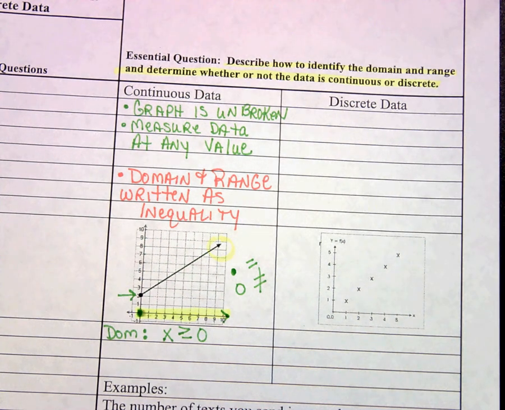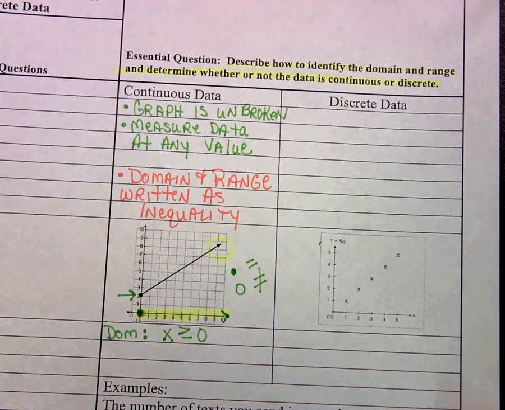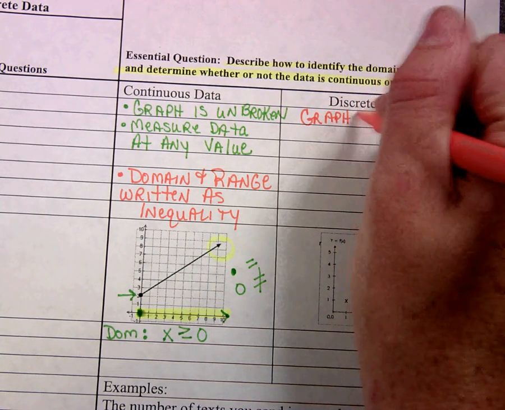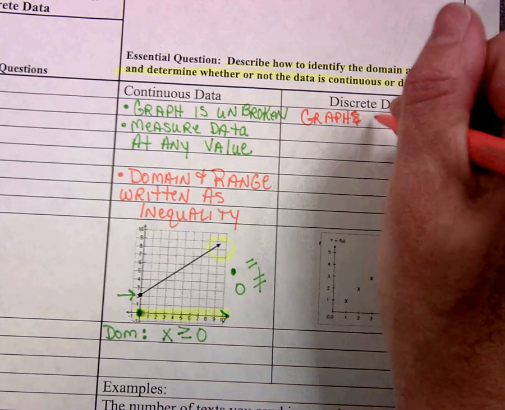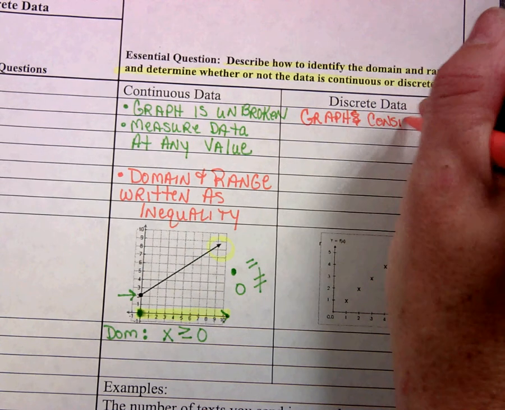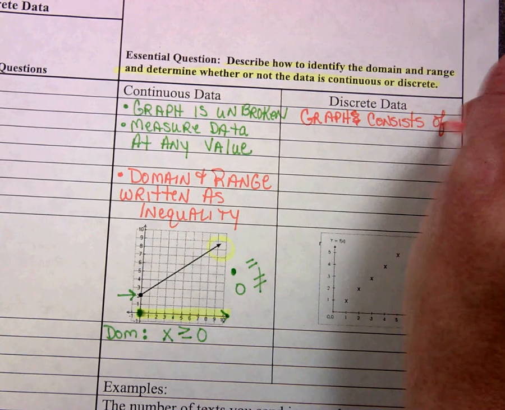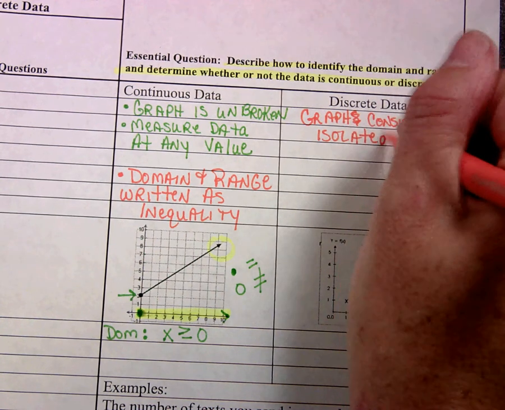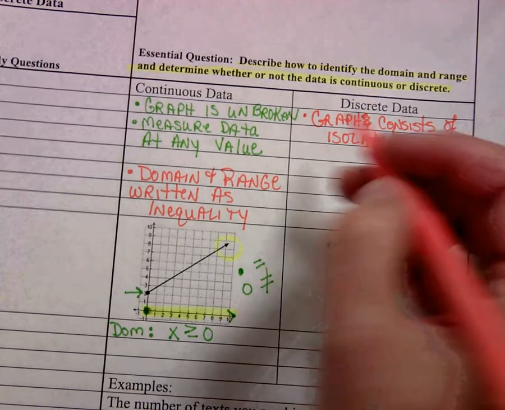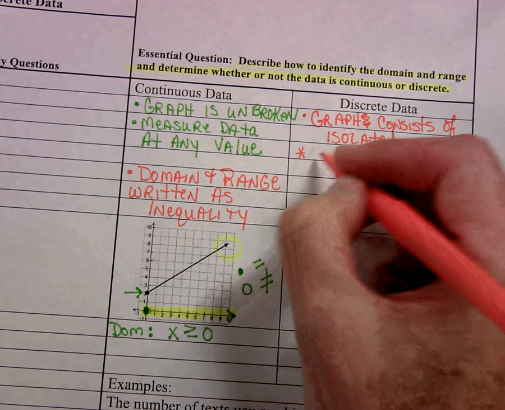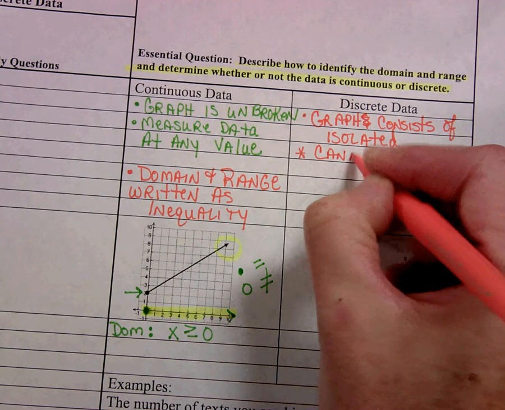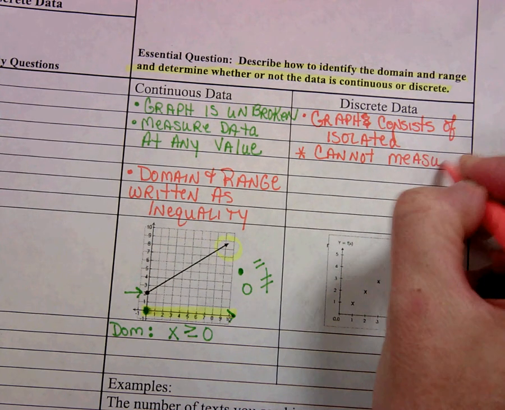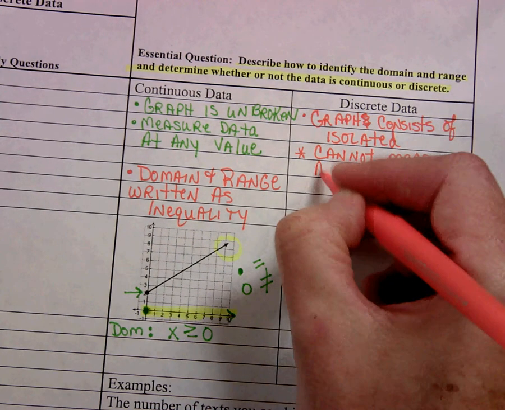Now let's talk about discrete data. Discrete data's graph consists of isolated points. And what that graph is saying when it has isolated points is you cannot measure at any point on the graph.